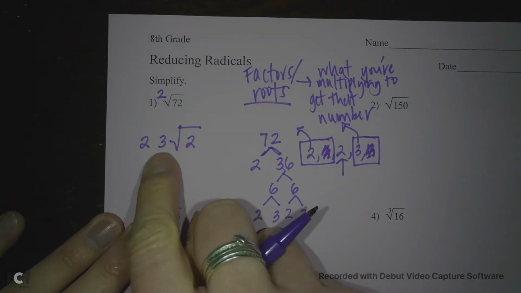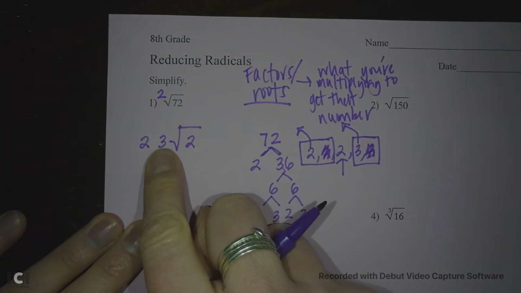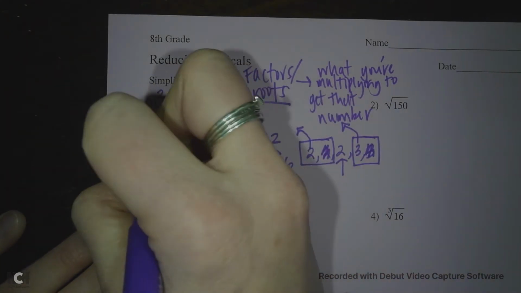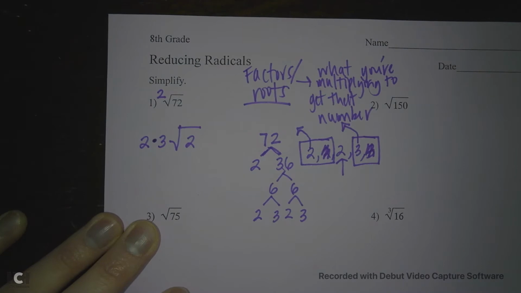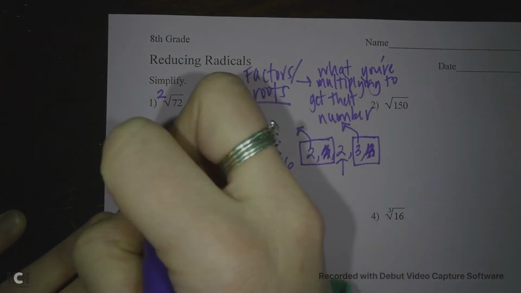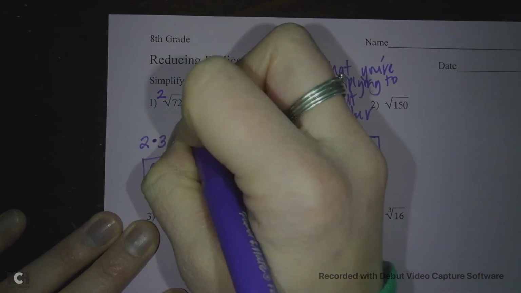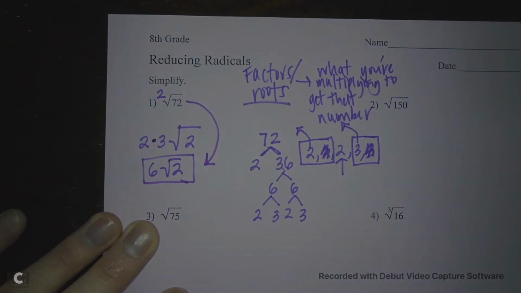Now I have these 2 numbers out in front. If you have 2 numbers or more out in front and 2 numbers or more on the inside, the operation that you use is always multiplication. So 2 times 3 is 6, and we have 6 root 2. So the square root of 72 reduces to 6 root 2.